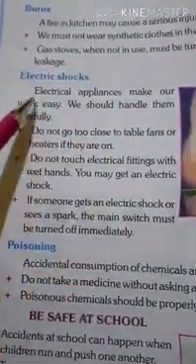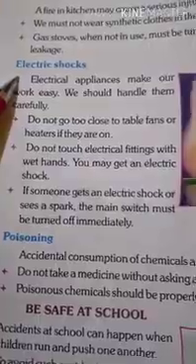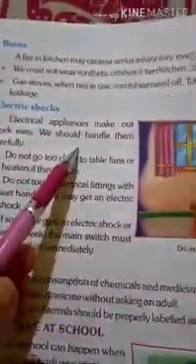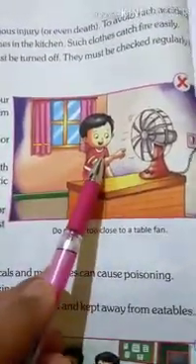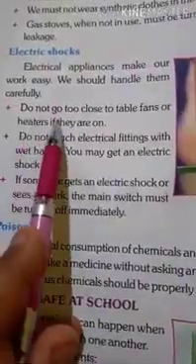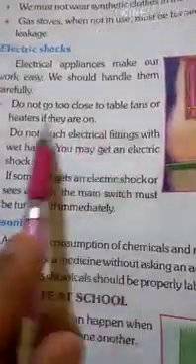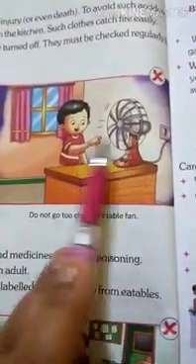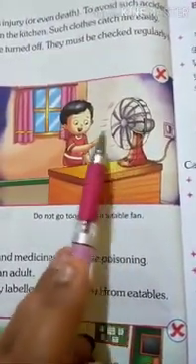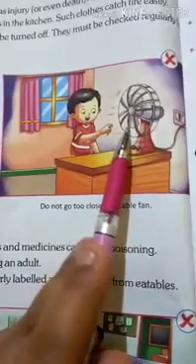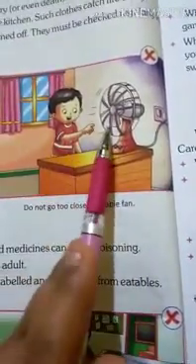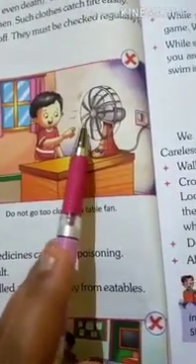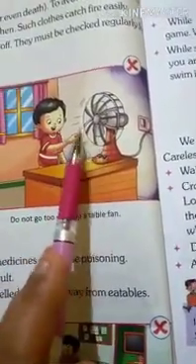Okay. Now electric shocks. We should not touch any electrical appliance when it is working. Do not go too close to table fans or heaters if they are on. We should not put our finger inside the fan if it is on. Do not touch electrical fittings with wet hands.